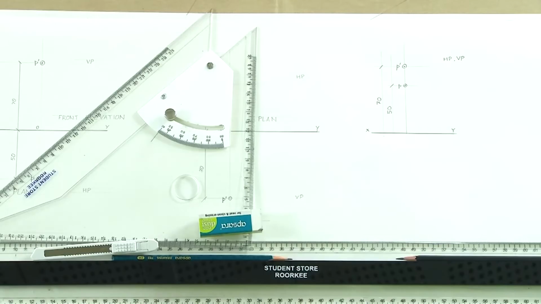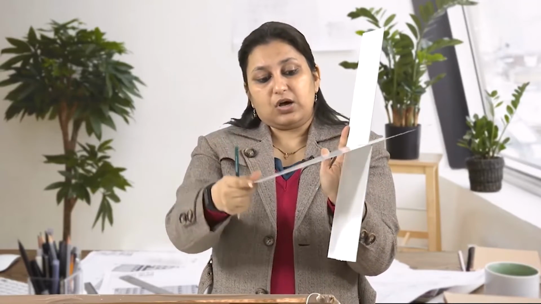We will be seeing exactly the same thing as we are seeing in the second quadrant, but below the reference line, because now you see that it has flattened in such a way that HP, which is the horizontal plane, goes and merges with the VP below the XY line.